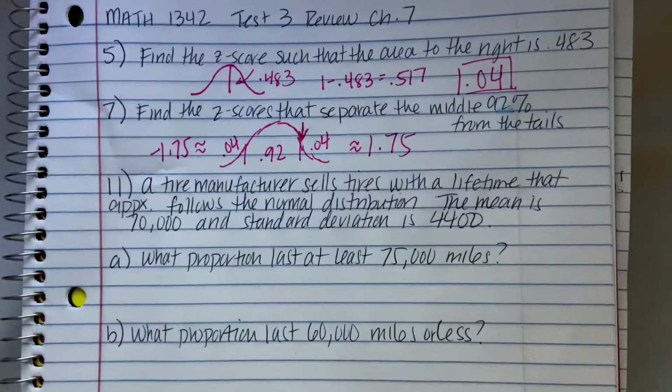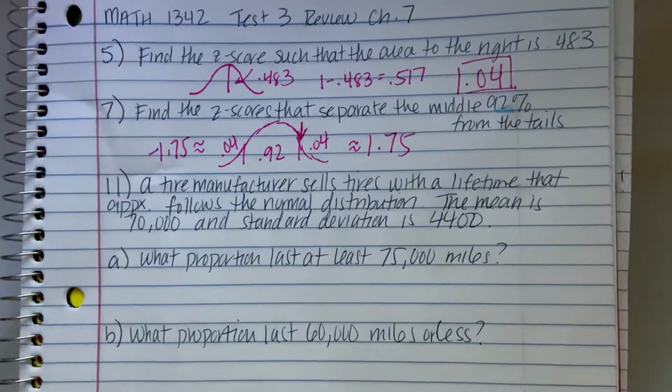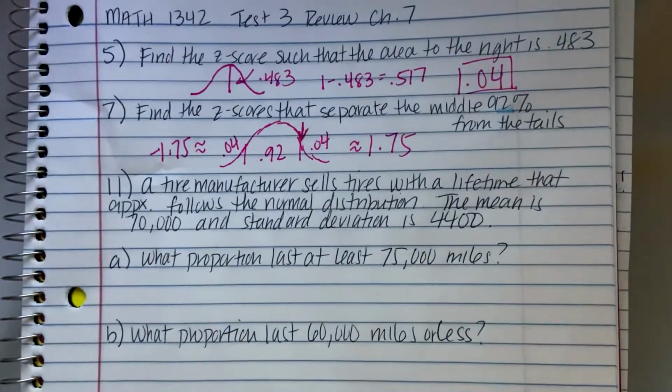Now let's do one word problem. A tire manufacturer sells tires with a lifetime that approximately follows the normal distribution. The mean is 70,000 and the standard deviation is 4,400. What proportion lasts at least 75,000 miles?